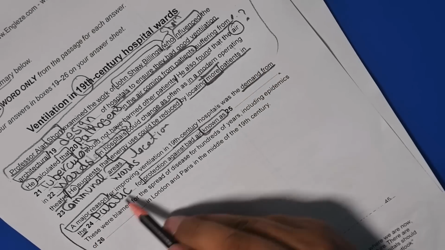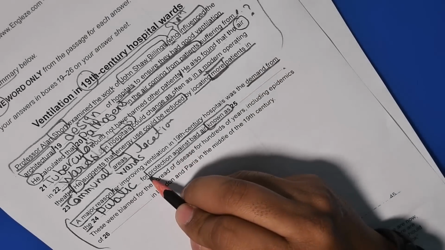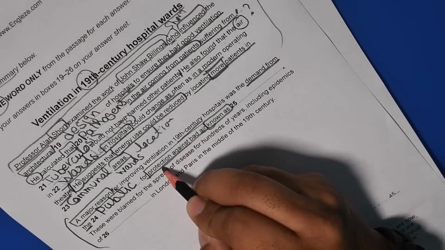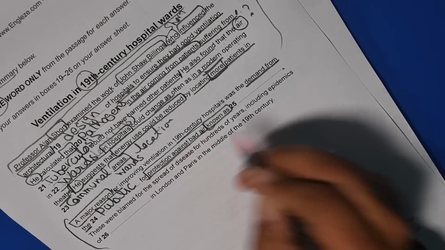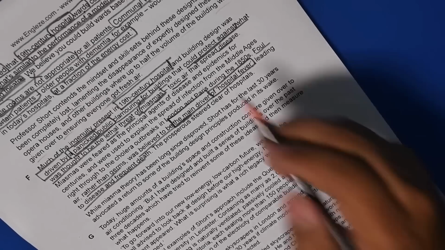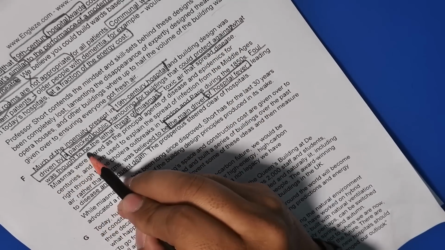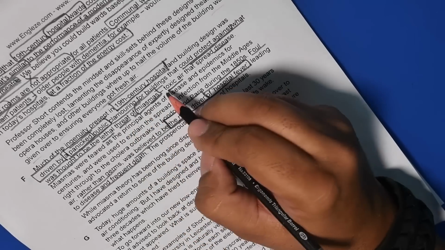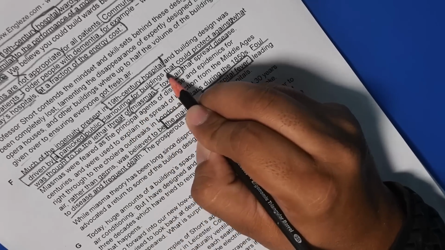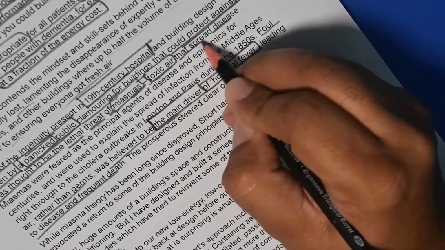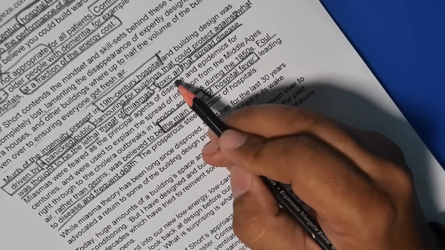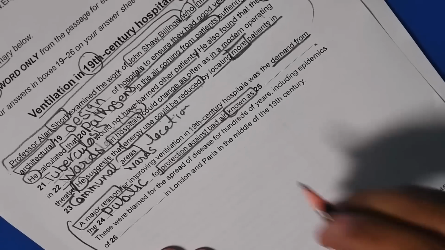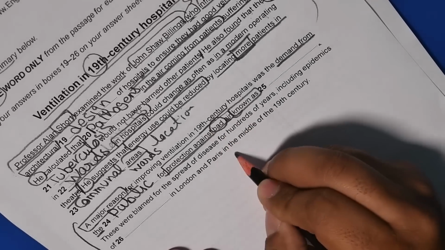Demand from the public for protection against bad air known as... and then they say protect against what was thought to be the lethal threat of miasmas and toxic air, toxic air that spread diseases. They have written this at the end.